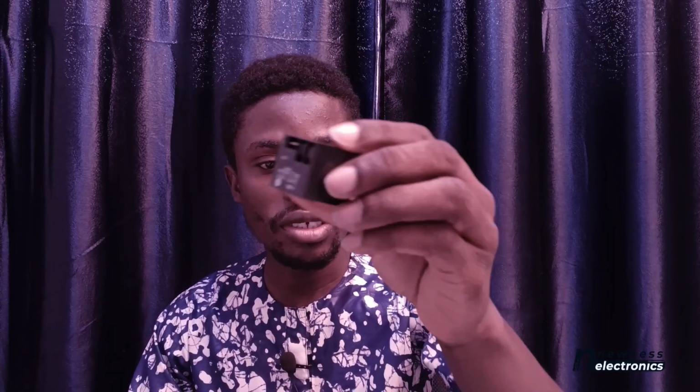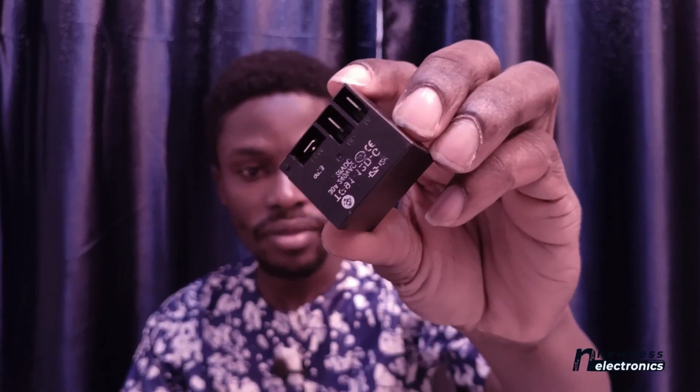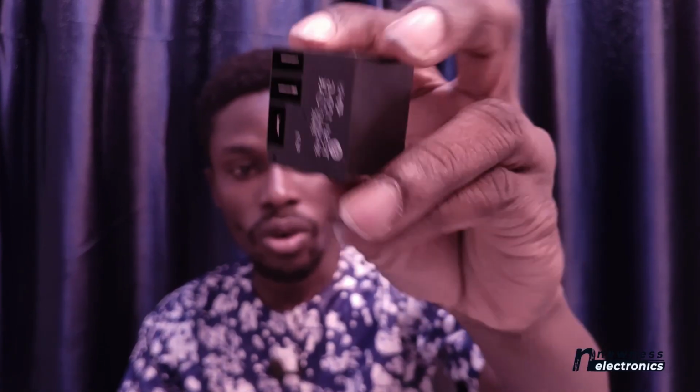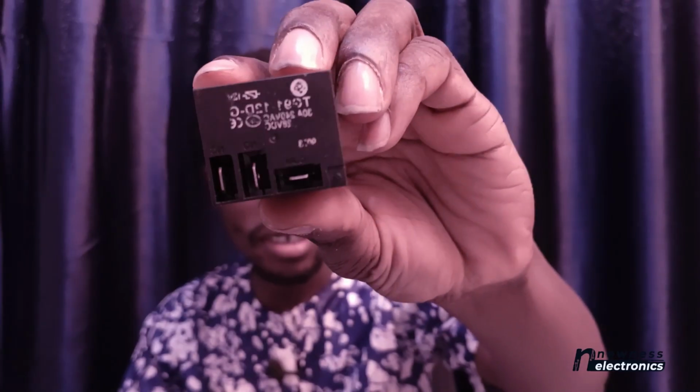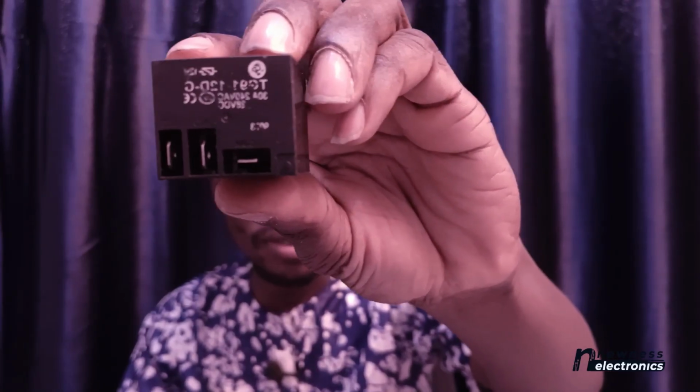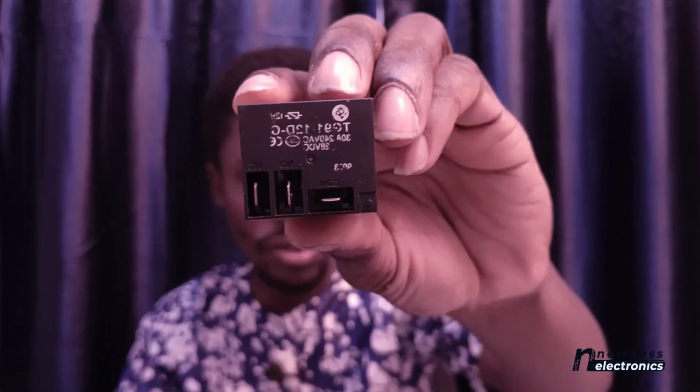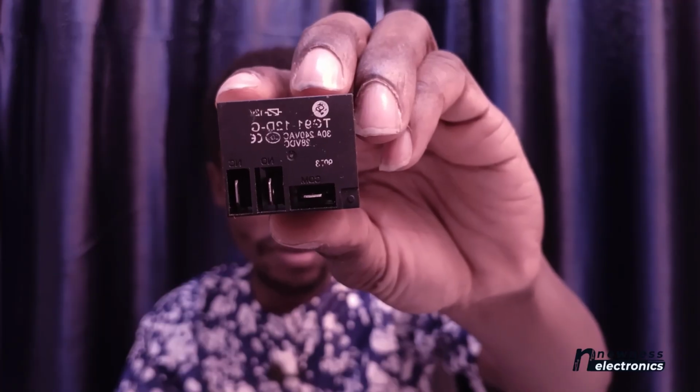Now let's go on to relays. Right here, I have a simple relay with me. On most relays, you will find the current ratings on it. So this relay, for example, is rated 30 ampere.